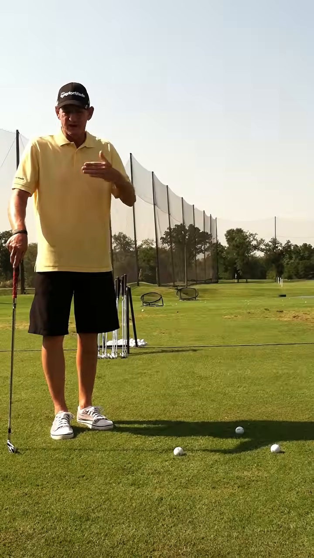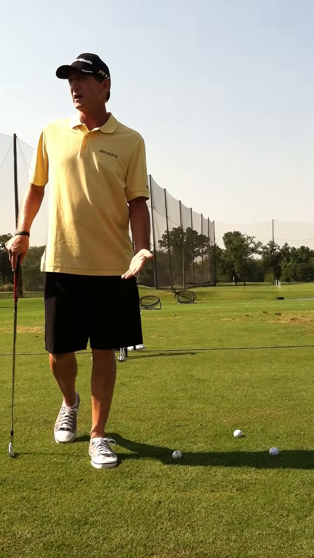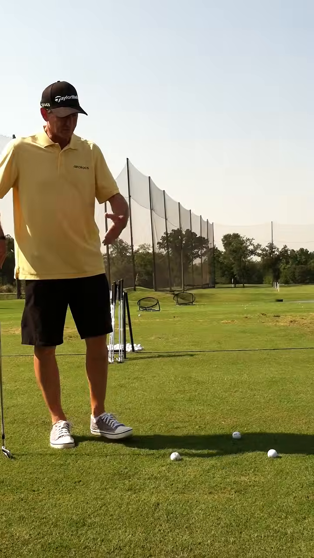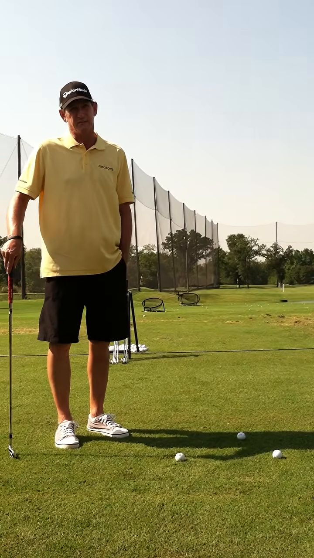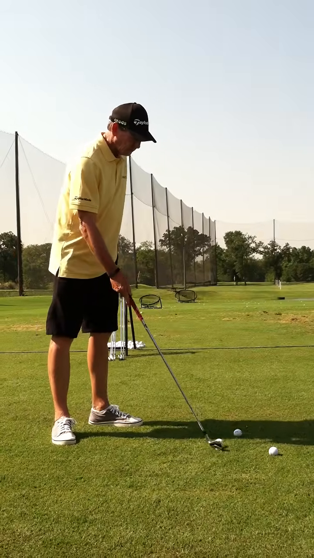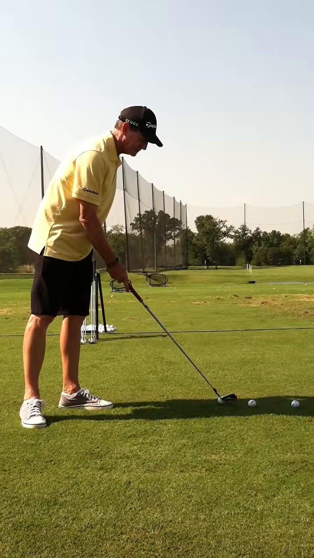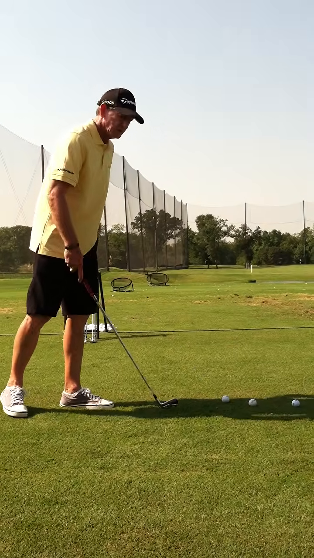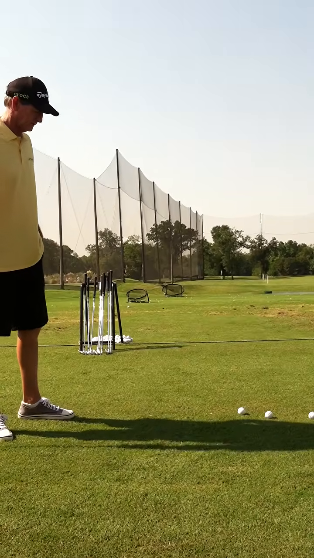But the first thing you have to get is the ability to square the club face, because you're not going to fix the path problems if you don't fix the club face. Now, when we have a club face mistake, just in general, these are the basic reasons why golf balls curve.